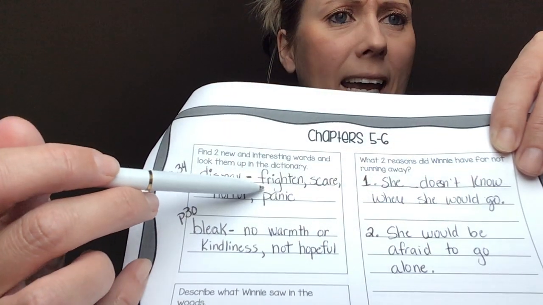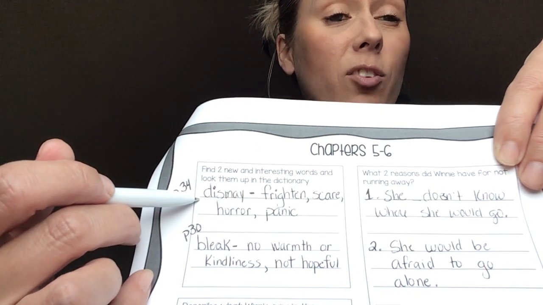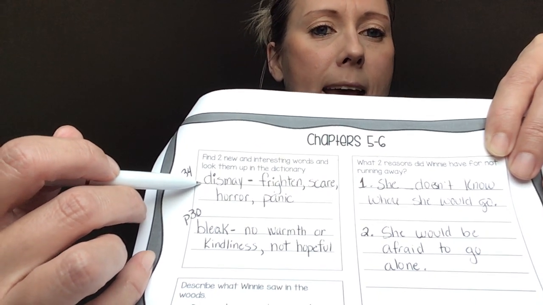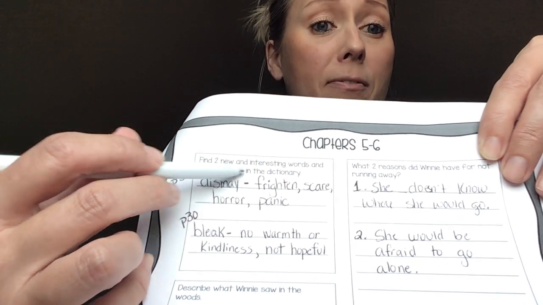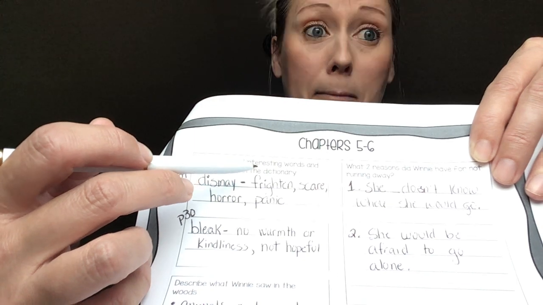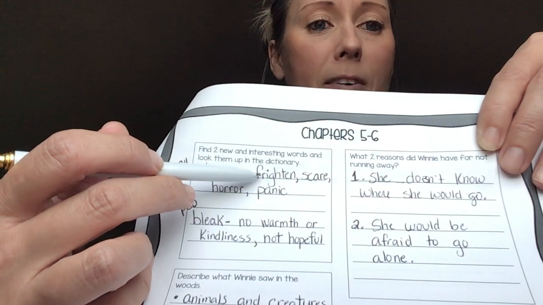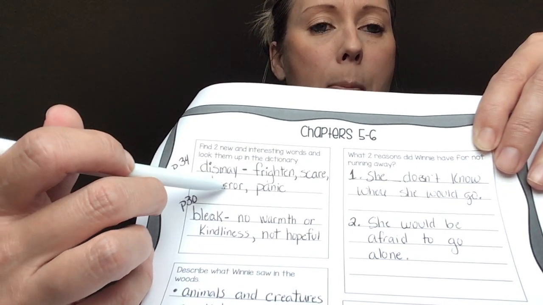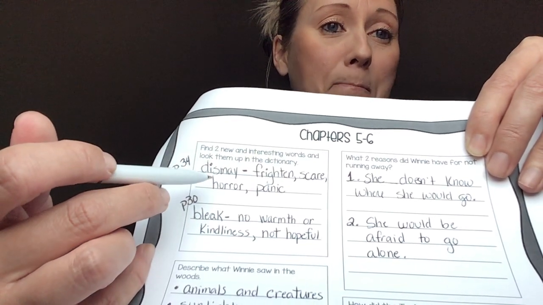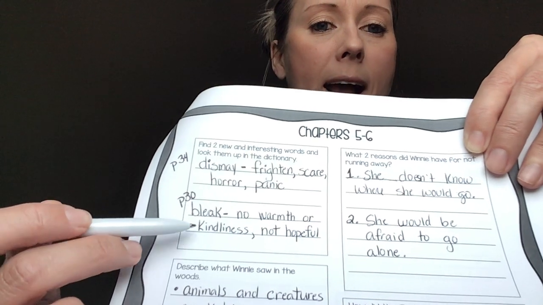To be in dismay means that you are frightened, you're scared, something is causing you horror or panic. And this word is describing May when they're kidnapping her. It said that she felt dismay. May felt frightened? She's the one doing the kidnapping. That tells me something. So May was scared. May felt horror. She felt panicked. May was in dismay. Okay, so let's write that one down.